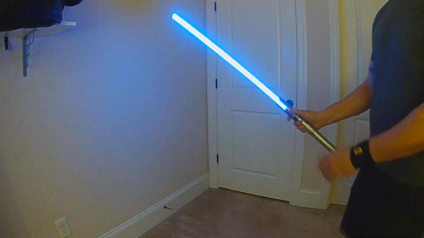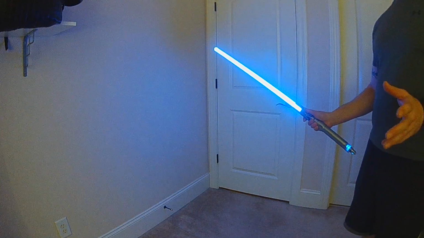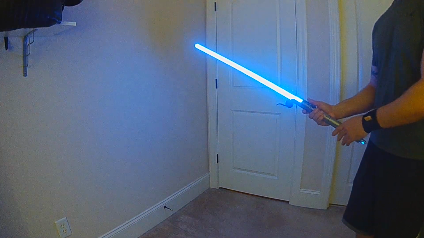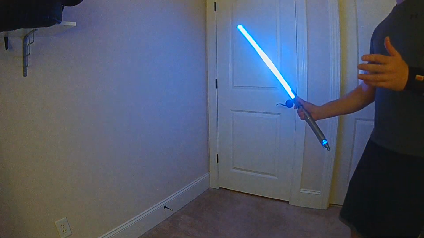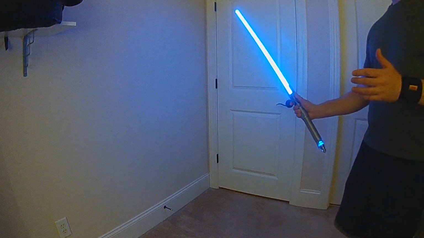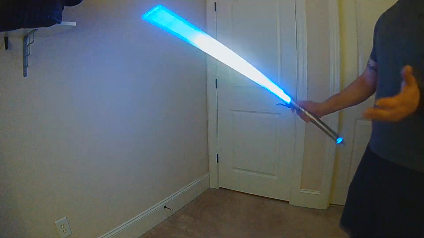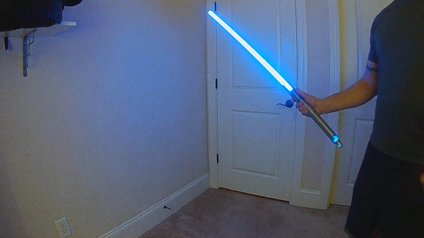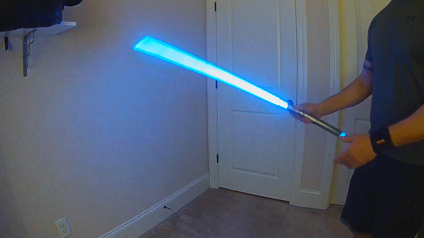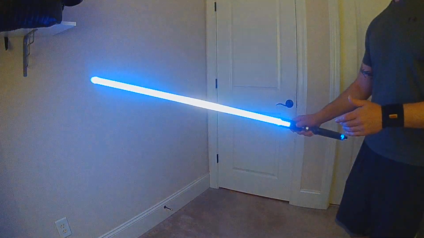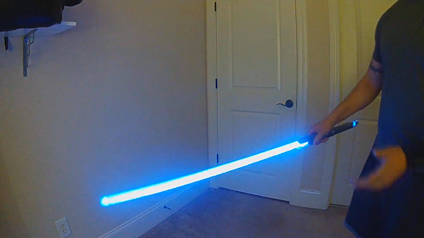And in multi-blast, every swing is going to be a blaster deflection. So instead of having to keep pressing that aux button, if you were surrounded by stormtroopers or enemies, you could quickly, each deflection is just a swing. And if you want to get out of multi-blast, either you can do a clash, and that ends multi-blast, or you can just hit your blast button one time and end it, and then it gets back to normal swing.